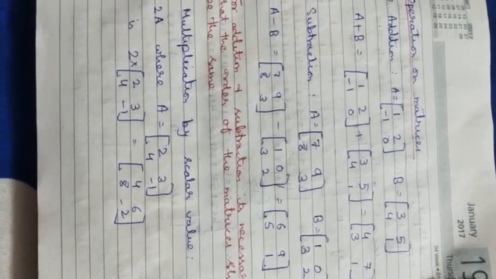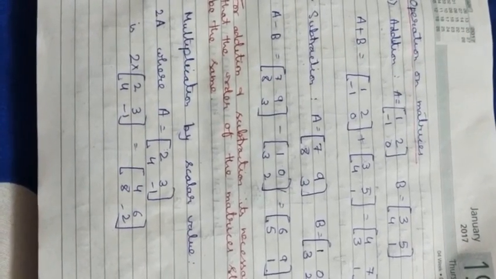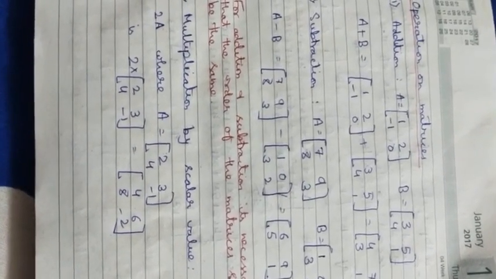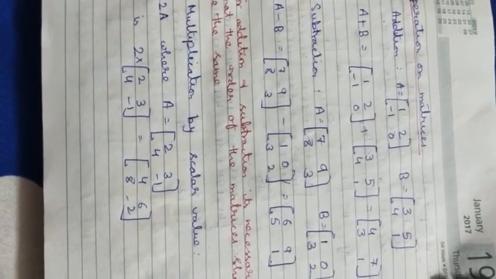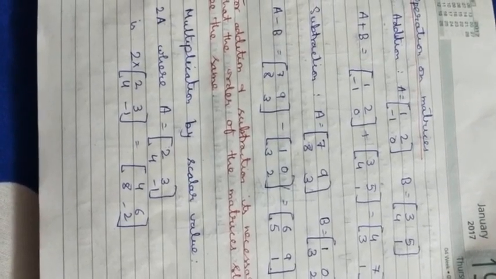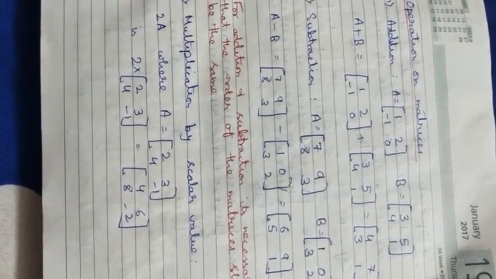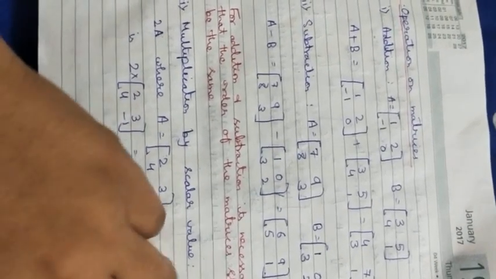Coming to the third operation, multiplication of a matrix by a scalar value. When you are multiplying a matrix by a scalar value, you are multiplying each element of the matrix with the same value. Here I have written 2A. 2 is getting multiplied with 2, 3, 4 and minus 1. Each of the elements is getting multiplied by the element 2.